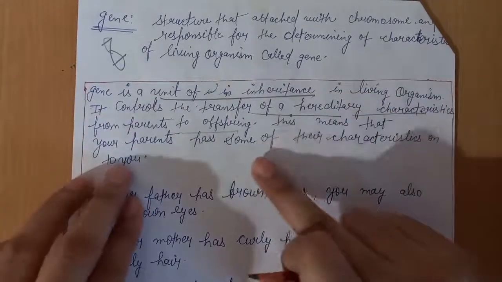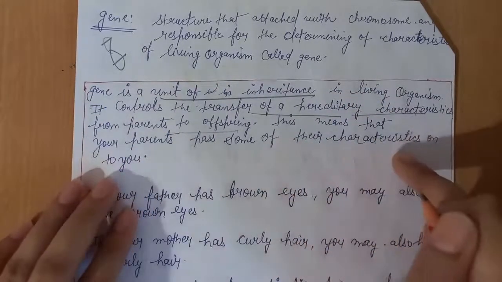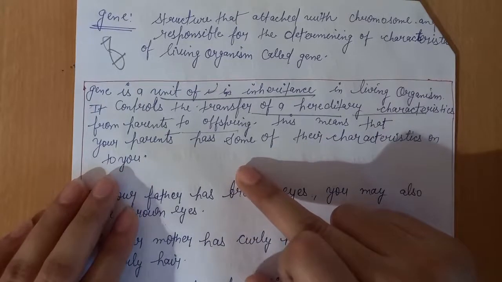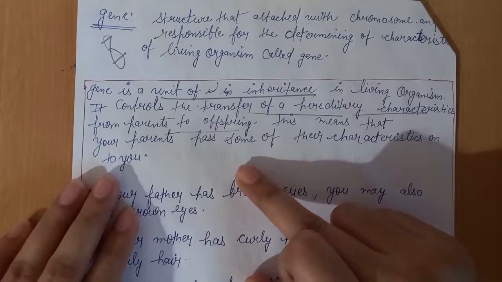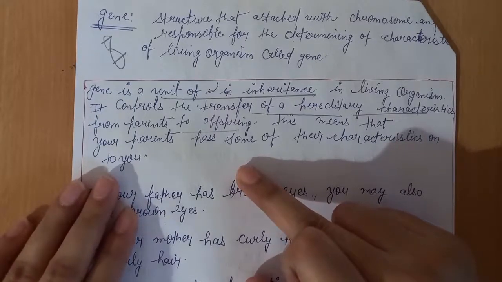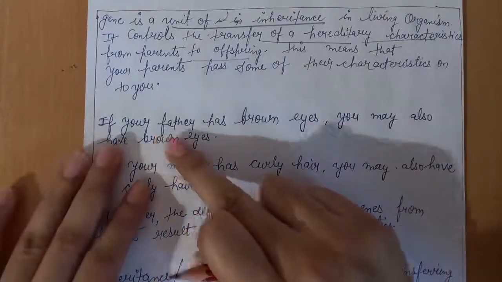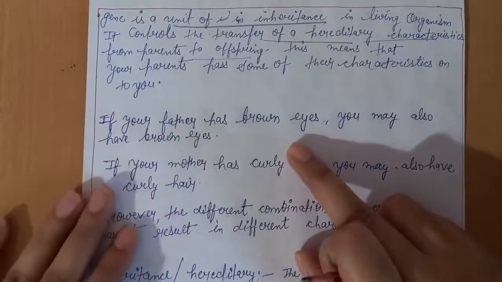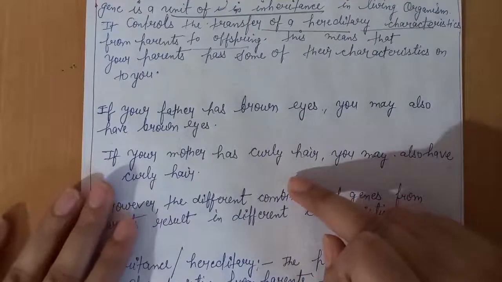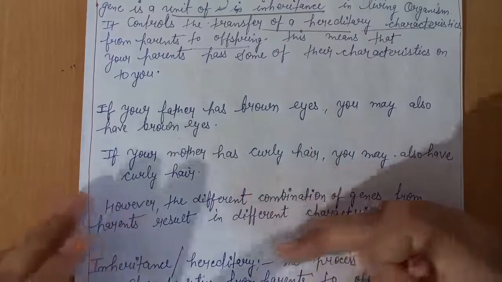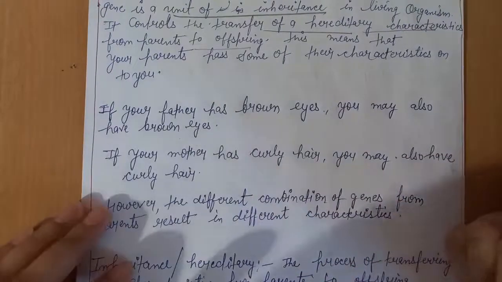This means that your parents pass some of their characteristics onto you because you have received genes from your parents. So you may have the same characteristics as your parents have. If your father has brown eyes, you may also have brown eyes, and if your mother has curly hair, you may also have curly hair, because genes are carried from parents to their offspring.